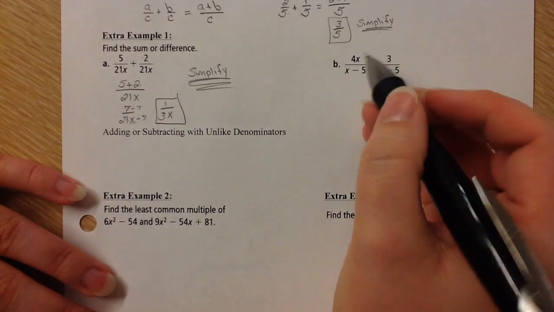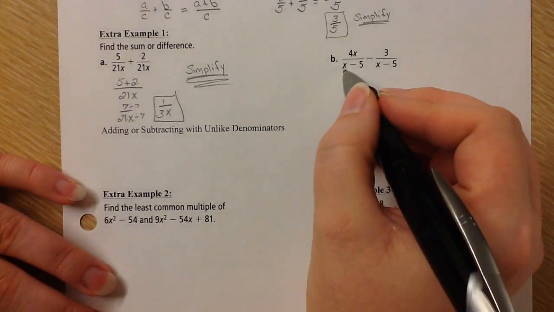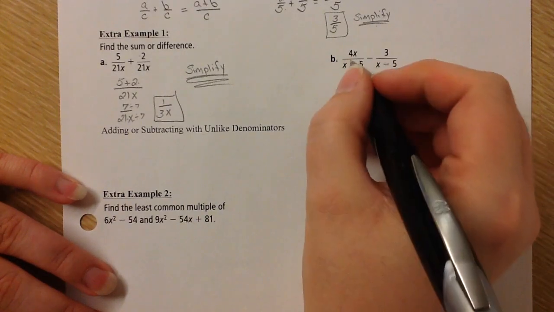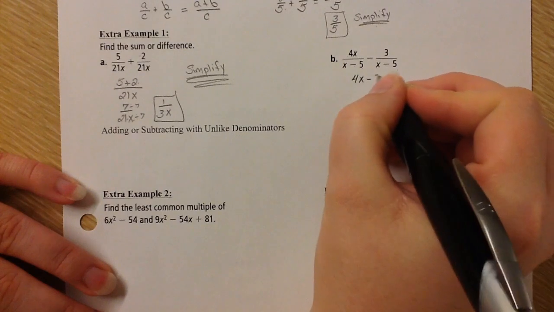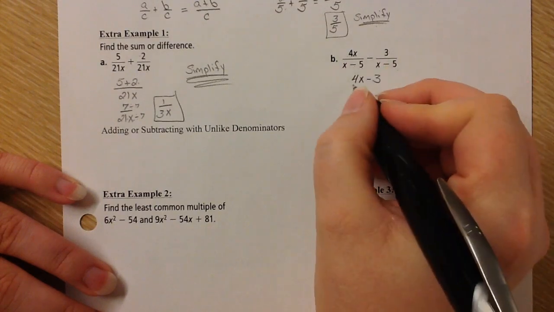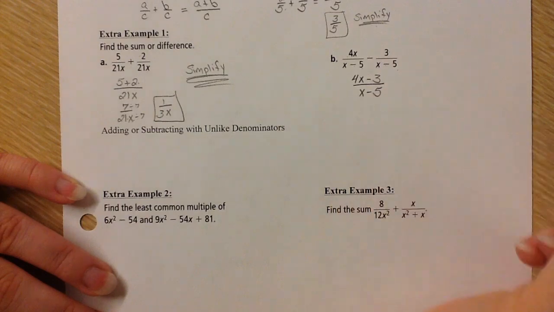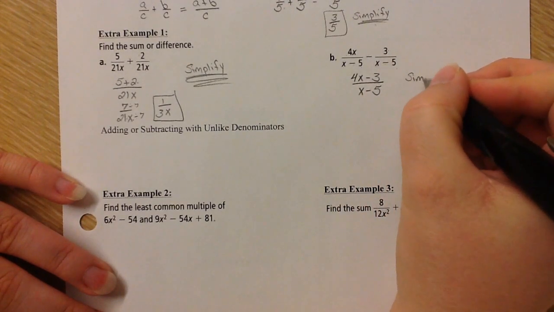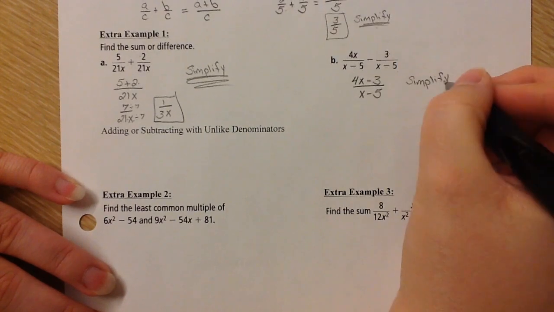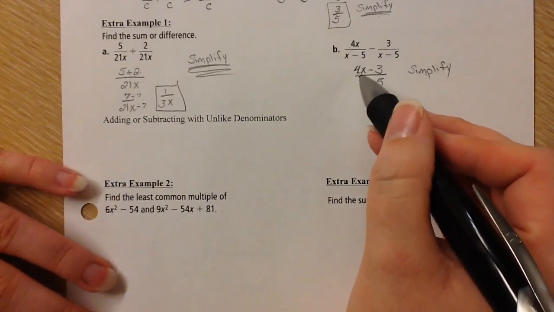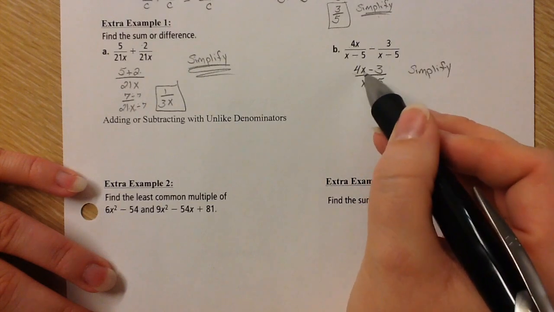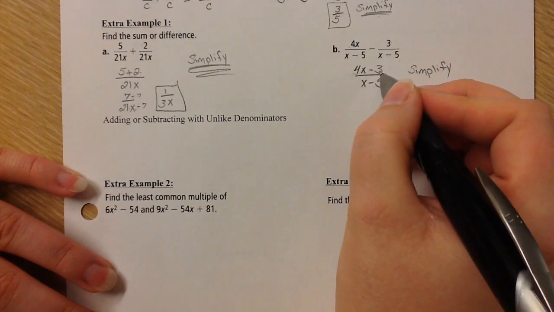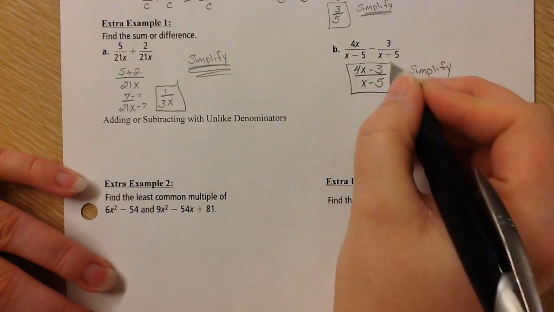All right, now for part B, again here denominators are the same, x minus 5, x minus 5. So now I'll just subtract the numerators, 4x minus 3, all over the denominator of x minus 5. And again, always look to simplify. Simplifying may involve having to factor to see if they have a common factor. This numerator here, 4x minus 3, has no common factors, the 4x and the 3. So there we're just like that.